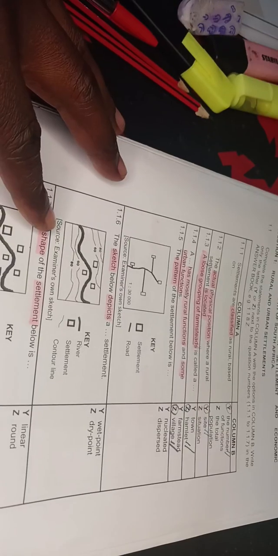When you're talking about the pattern, we are looking at the arrangement of buildings in relation to one another. Are they dispersed? Are they nucleated? If they are far away from each other, we say they are dispersed. But if they are very close to each other, we say they are nucleated. That's basically what we are talking about.